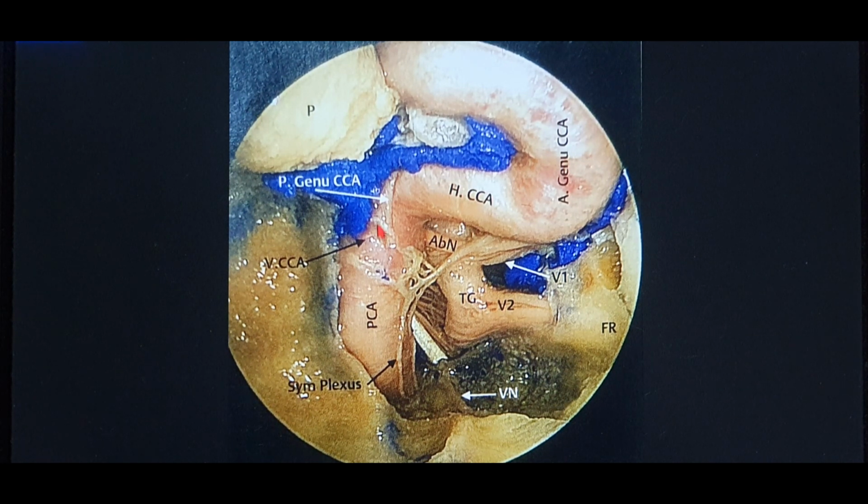So we have a short vertical segment, a posterior genu, a horizontal segment, and one anterior genu. This part of the carotid makes up the cavernous carotid, and this is the paraclival carotid. And as you can see over here, that's the nerve which I was talking about, which crosses the lateral segment, right over here. So once you locate that nerve, you locate the internal carotid artery. So that's the cavernous carotid.